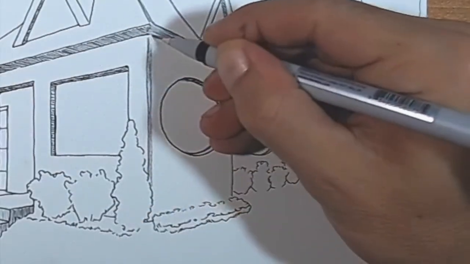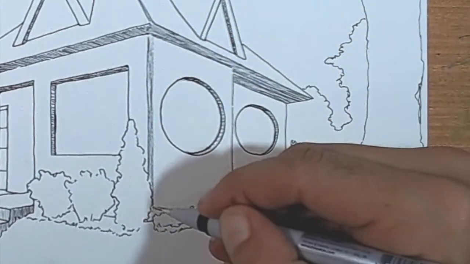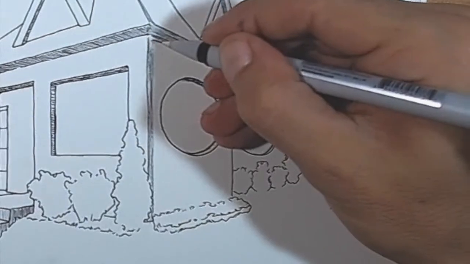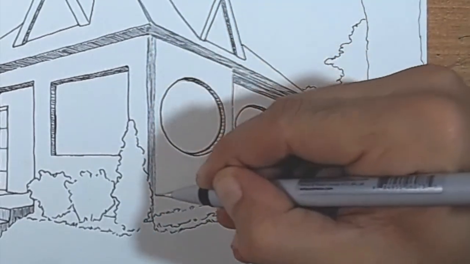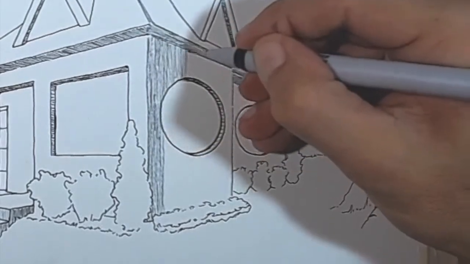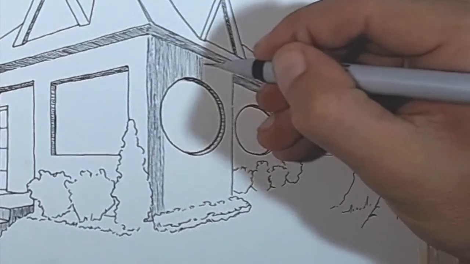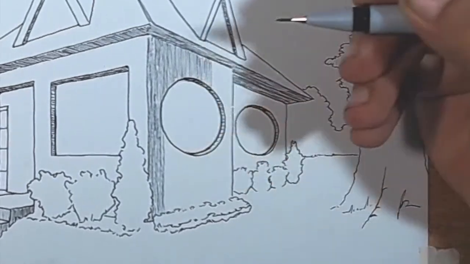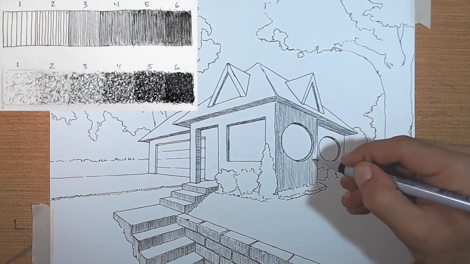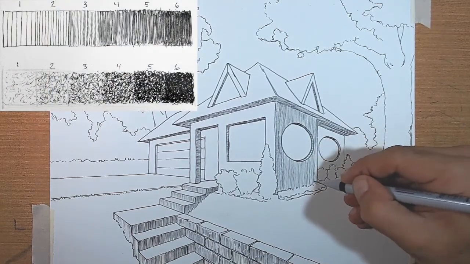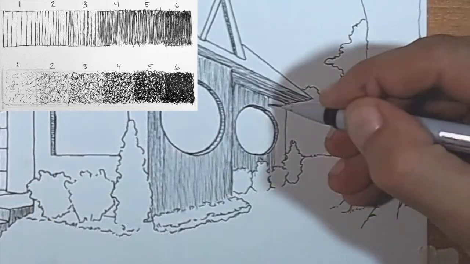Okay. I'm going to go ahead and start working on the right side of our house. Just trying to put pretty consistent vertical lines on this vertical plane. We don't want the lines to go at an angle or to curve. The vertical lines help to describe the direction this plane moves through space. We're starting with about a value number 3 or 4 on the right side of our house. This value will gradually get darker.